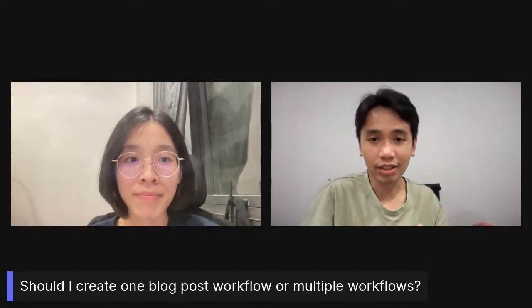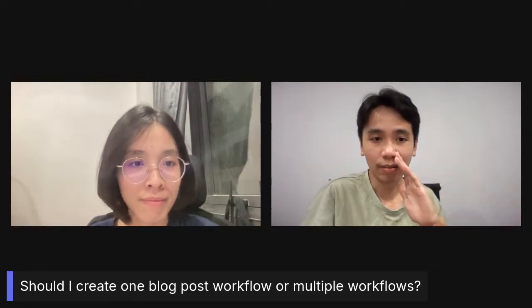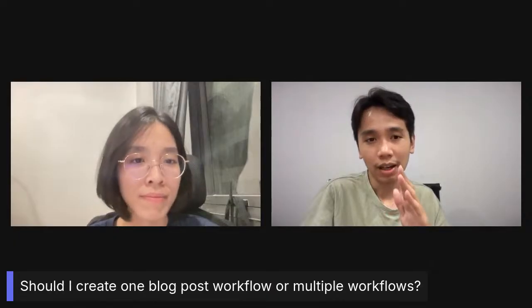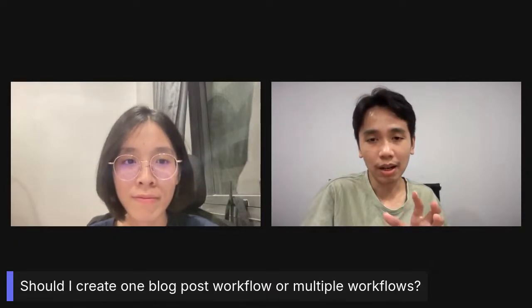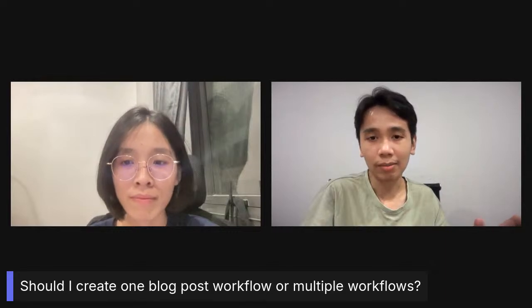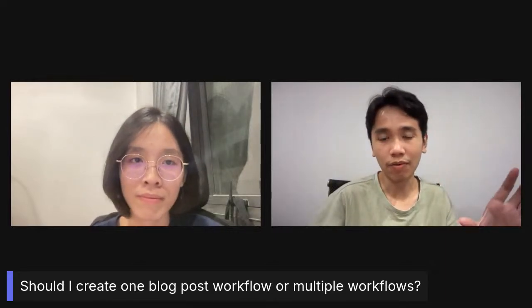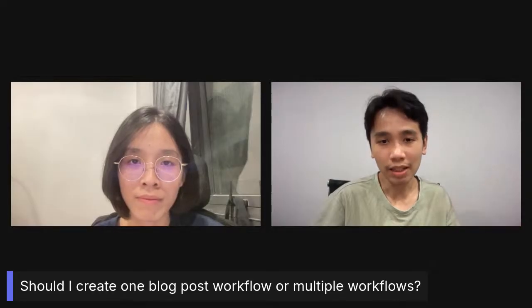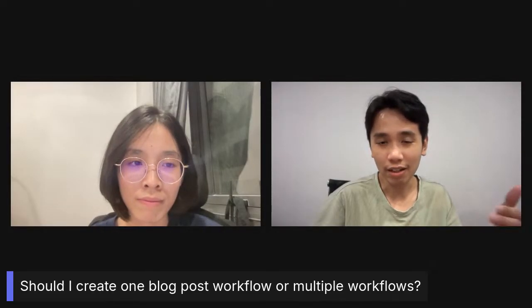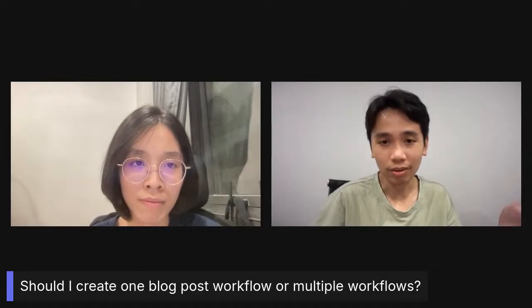That is the case when you need to divide. But I think it should not be very complicated to do that. Sometimes you just need a baseline workflow first, and then you duplicate that workflow and fine-tune something, for example brand voice and reasoning.